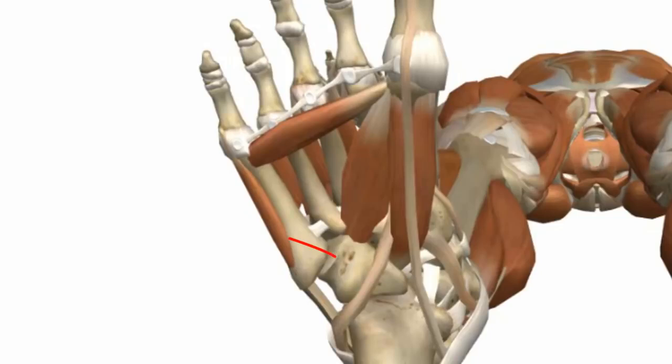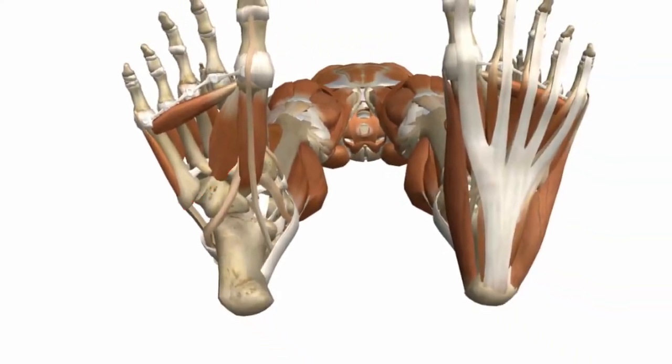You've got this groove here on the cuboid bone, so this tendon actually runs more like this in this plane. So this flexor digiti minimi brevis muscle also originates on the peroneus or fibularis longus tendon. Those are the three muscles of the third layer of the plantar group.